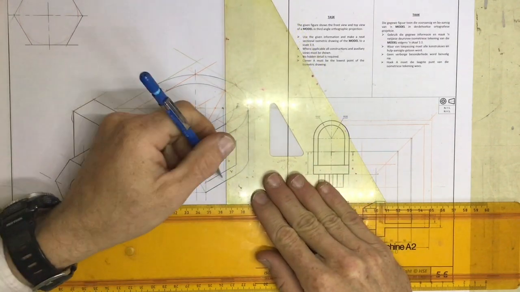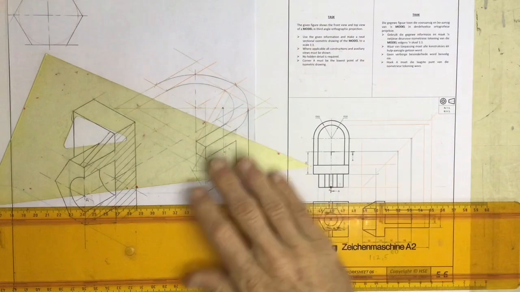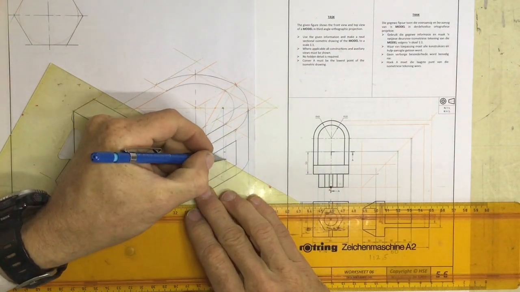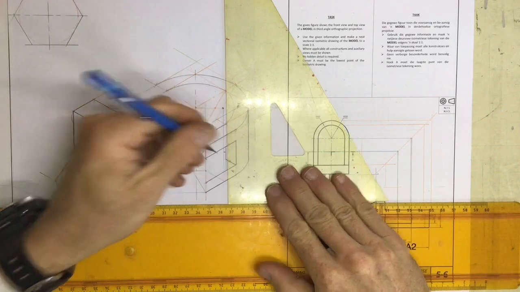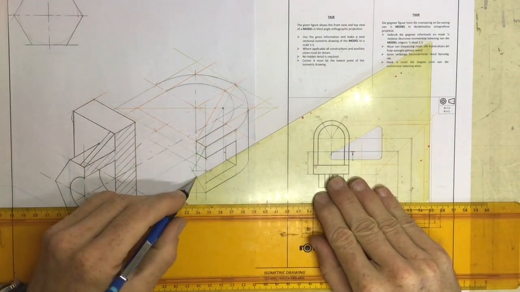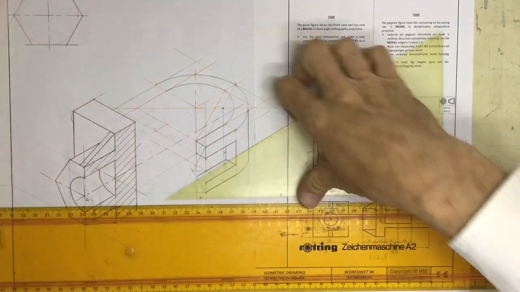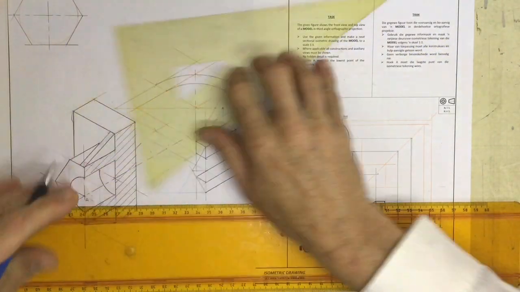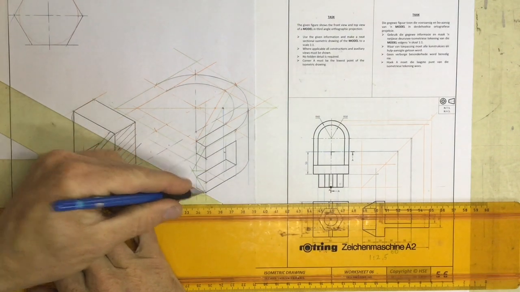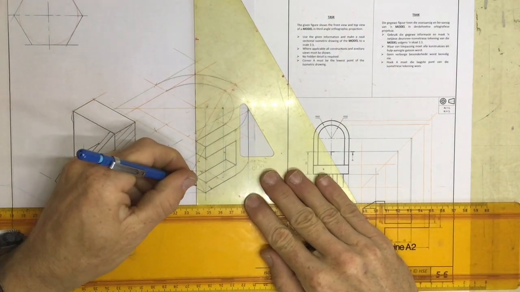Right, let's drop that down over there. I can draw in a line coming across over there, line going over here, a line coming across over here, line going in over there, over there, over there.